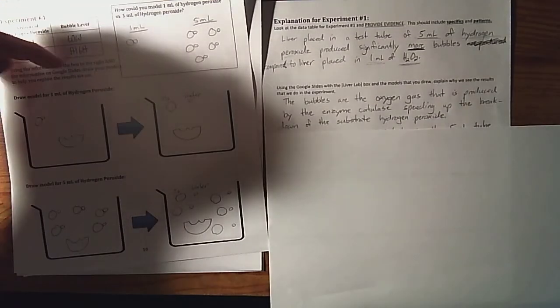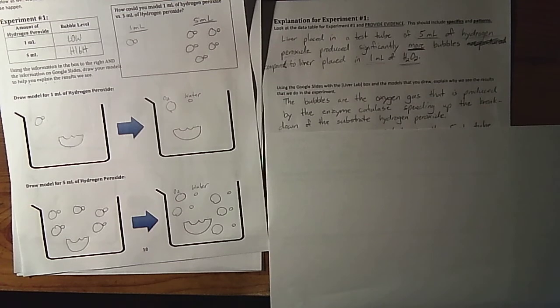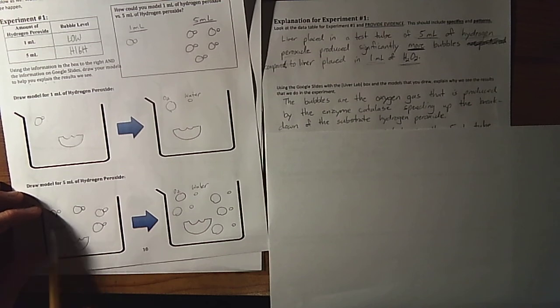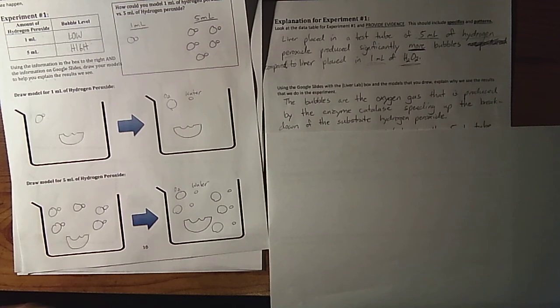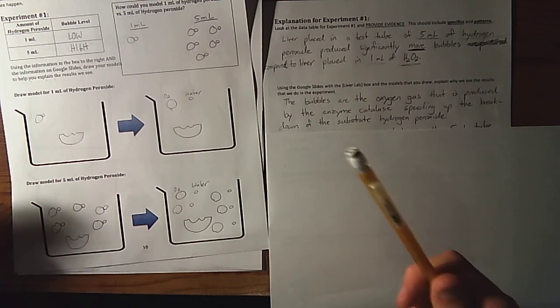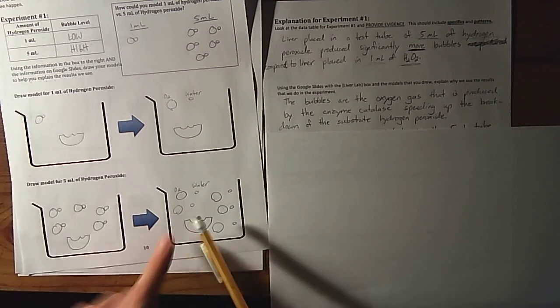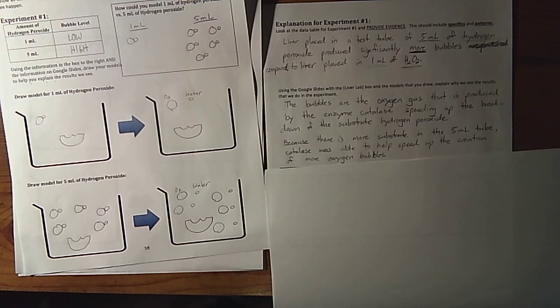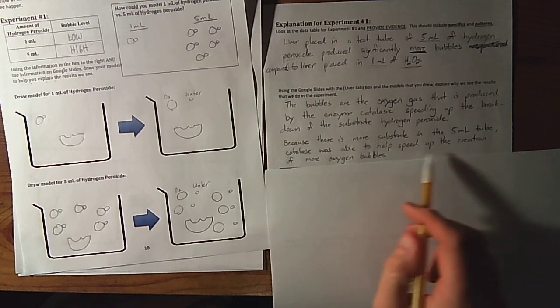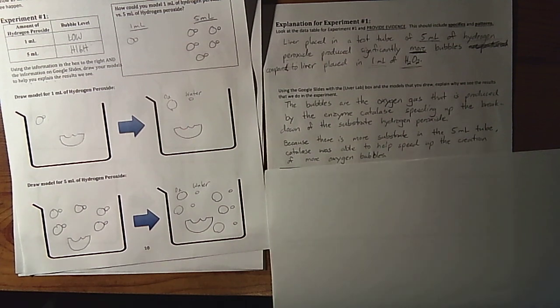All right, so at least I've established what those bubbles are. And then I still need to explain why we saw more bubbles with 5 milliliters of hydrogen peroxide. Well, if I just look at my model right here, if I have more hydrogen peroxide, more of it's going to get broken up by the enzyme catalase. Remember, enzymes can be used again and again and again. So in this case, I just had more hydrogen peroxide to be broken apart, and I'm going to get more oxygen. So to put that in one nice sentence, I said, because there's more substrate in the 5 milliliter tube, catalase was able to help speed up the creation of more oxygen bubbles. That's it.